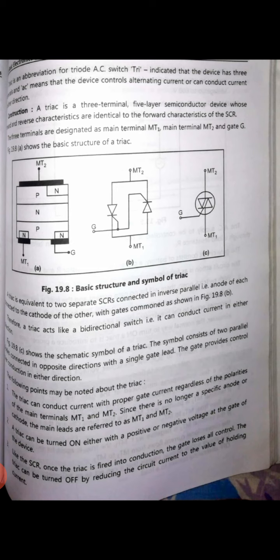The following points may be noted about the TRIAC. The TRIAC can conduct current with proper gate current regardless of the polarities of the main terminals MT1 and MT2. Since there is no longer a specific anode or cathode, the main leads are referred to as MT1 and MT2.